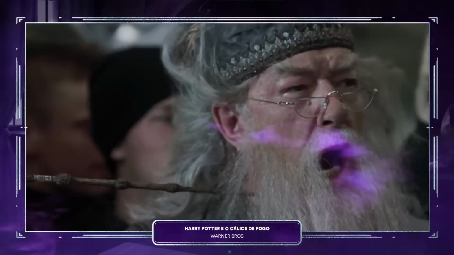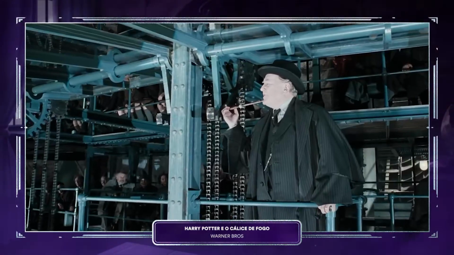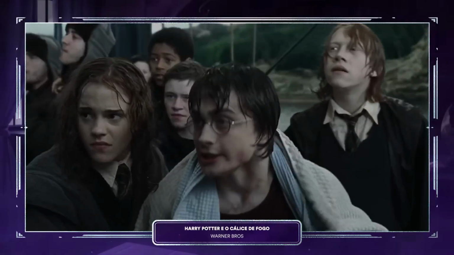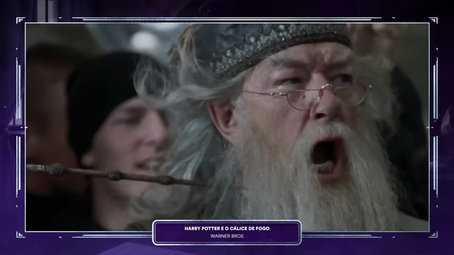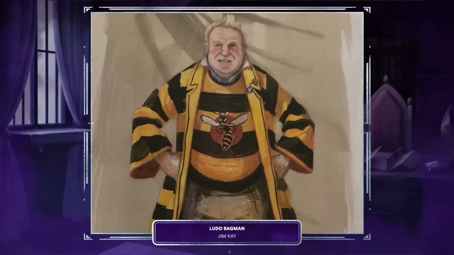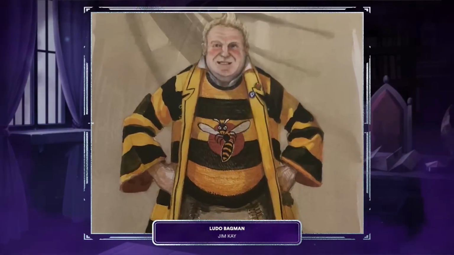Sonorus. This spell makes it so that when the caster touches the tip of their wand to their neck, their voice is amplified as if they were using a microphone connected to speakers. It first appears in Harry Potter and the Goblet of Fire at the Quidditch World Cup, when Ludo Bagman uses it to address the audience.